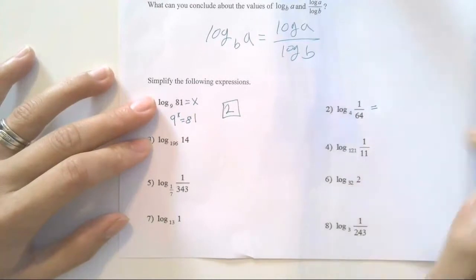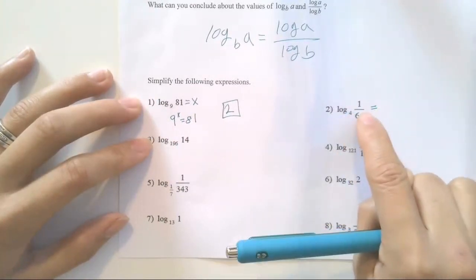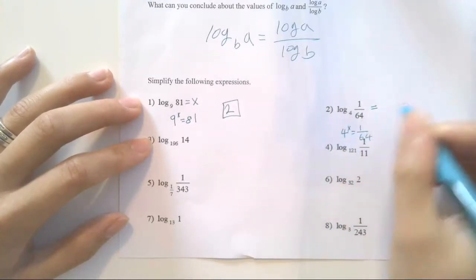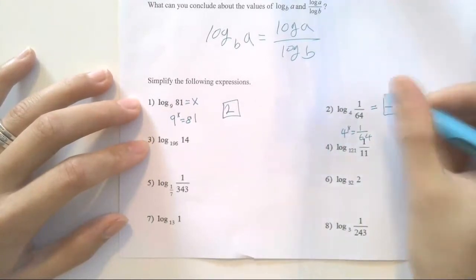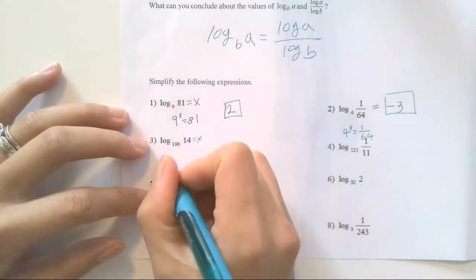All right, now next, we're going to practice. 4 to the what power gives me 1 over 64? Let's think about it. It got flipped over, so negative exponent. 4 cubed gives me 64, so I get negative 3. Are you guys good so far?